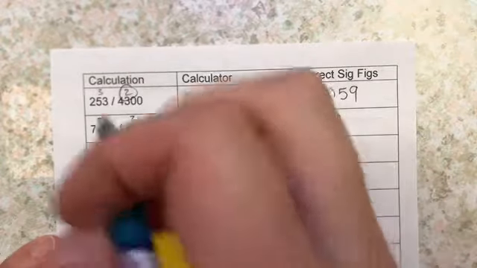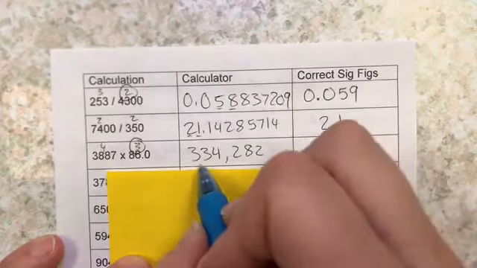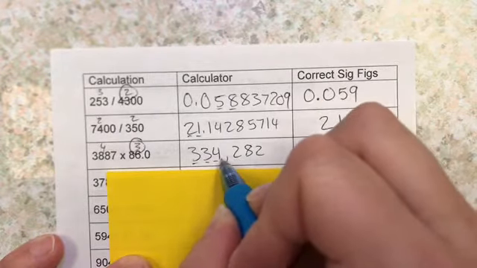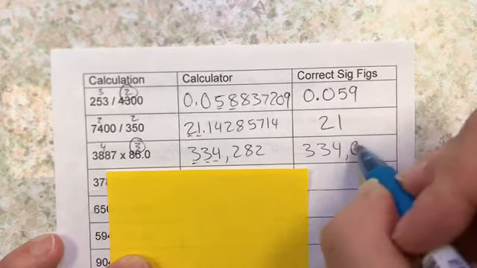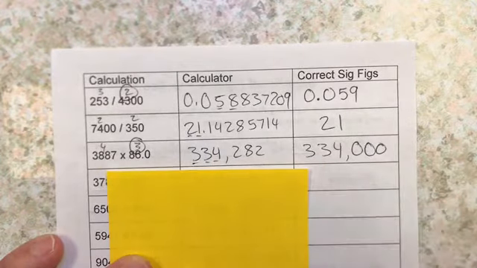All right, here we have 4 sig figs. This has 3 sig figs. The smaller is the 3. So 3 significant figures, I'm looking at the 3, the 3, the 4. The 2 is not going to round up, so 3, 3, 4, and then replace those with zeros so that we maintain that 334,000.